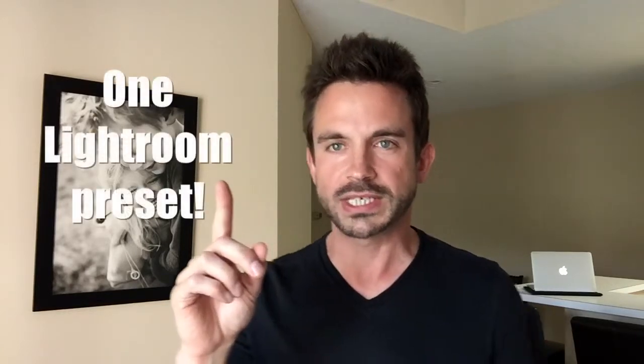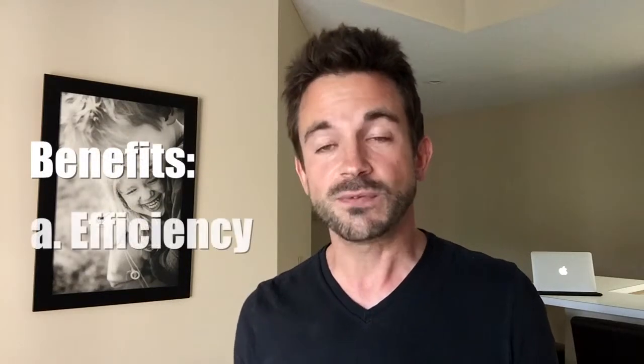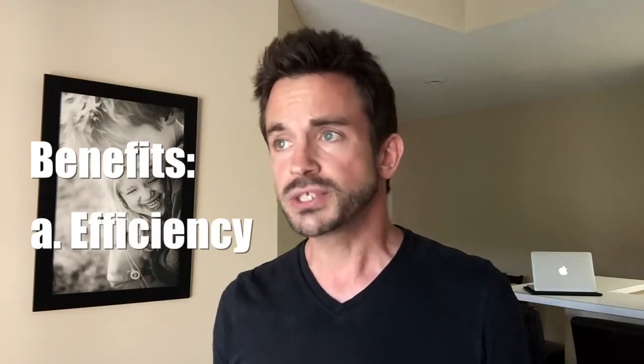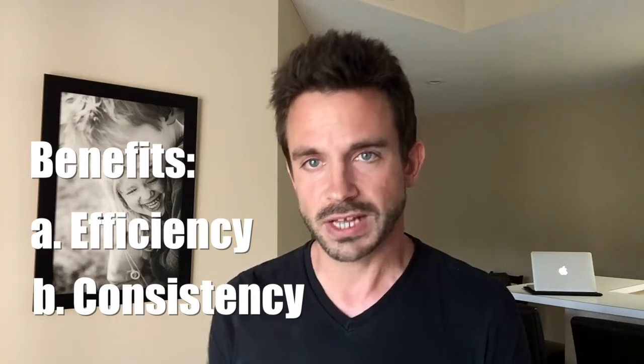In my previous video, I recommended that you use just one Lightroom preset for the post-production of your images, whether you're processing them yourself or you're working with a company like Photographer's Edit. It, of course, increases the efficiency of your workflow. It also improves the consistency of the final product that you deliver to your clients.